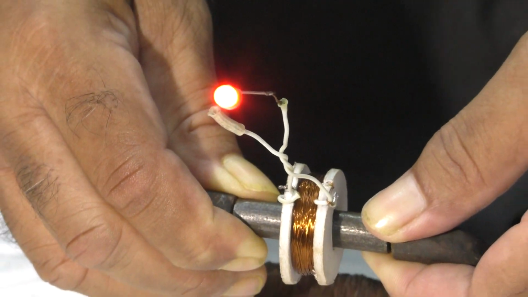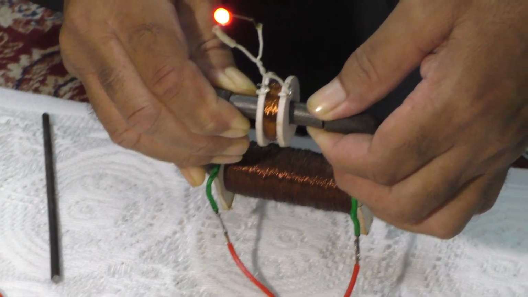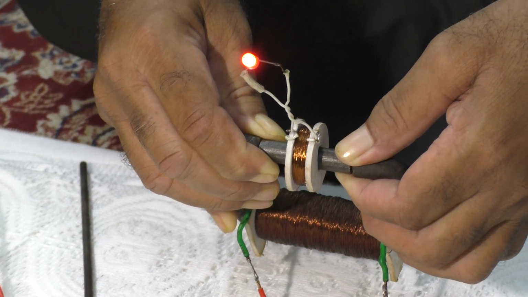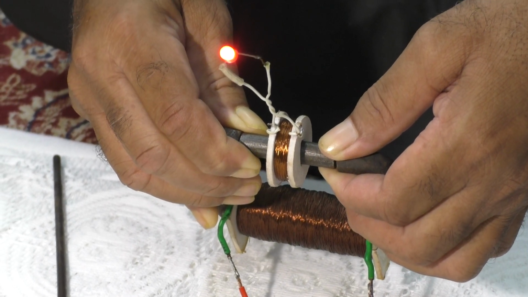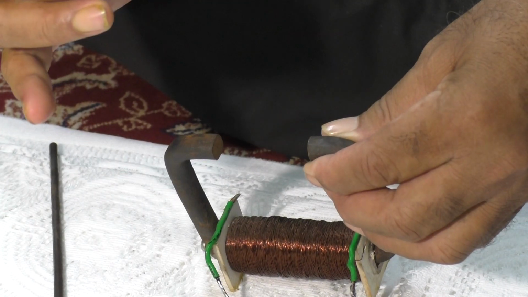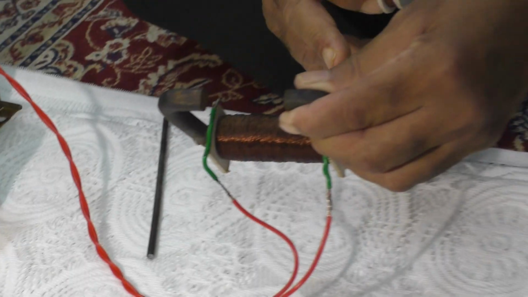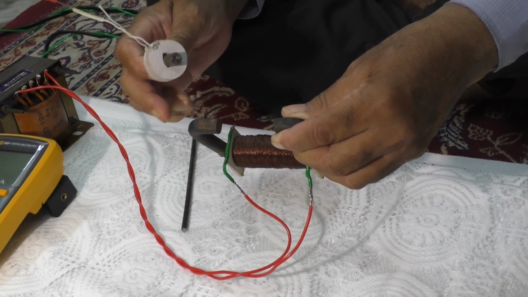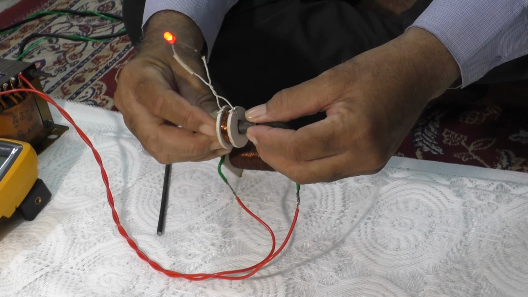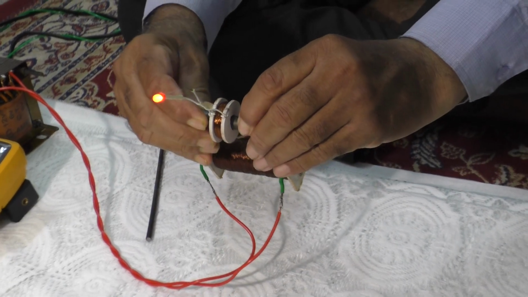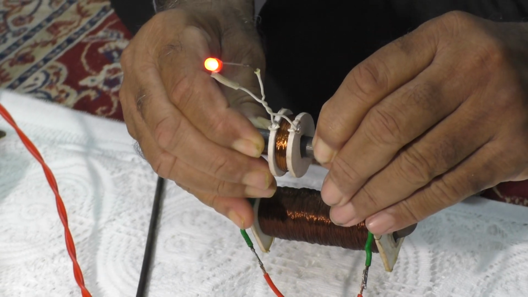This LED is an electronic component that requires a minimum of 2.2 volt to operate. So where is this 2.2 volt coming from? This is totally separate. Another coil is there at a gap, and the only connection is by magnetic power. So this magnetic power is playing an important role in this experiment, and the LED glows.